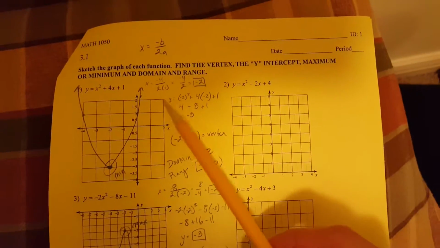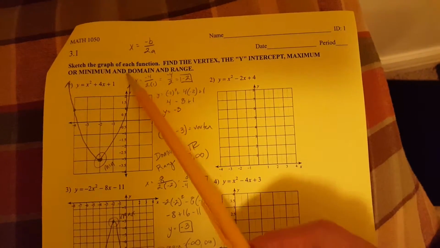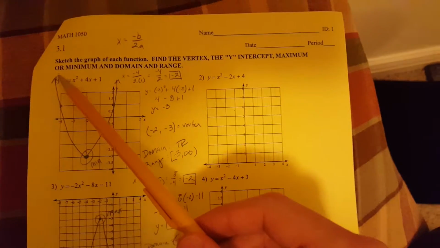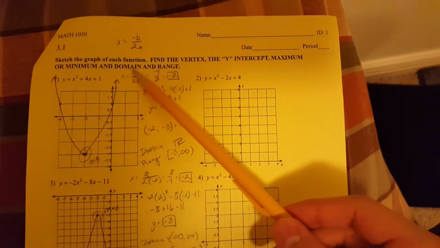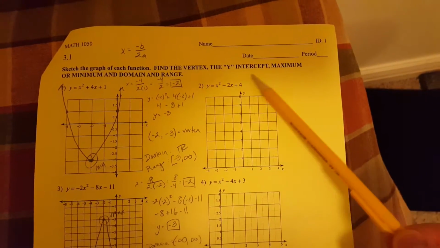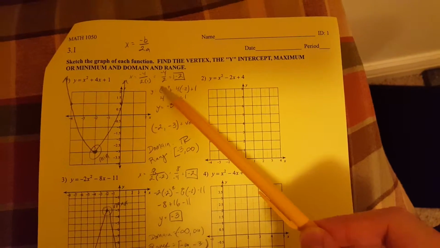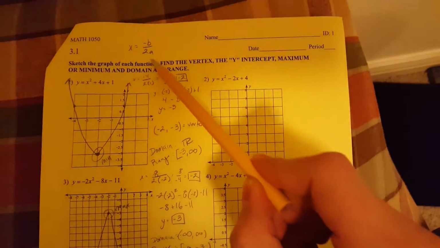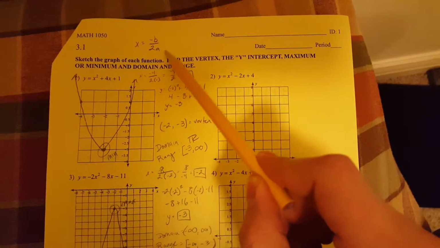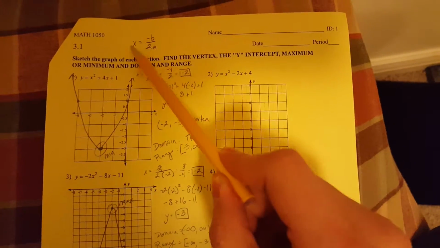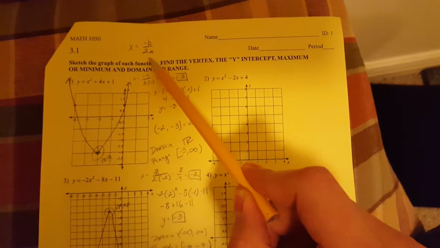Alright, so now we move backwards, I guess, to 3.1. It says sketch the graph of each function. Find the vertex, the y-intercept, maximum or minimum, and domain and range. So, like I said, this is the formula for the vertex, or for the x of the vertex.